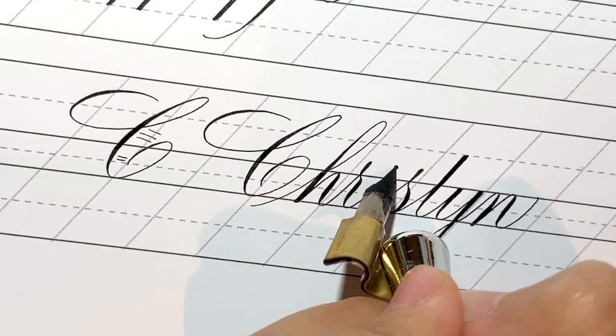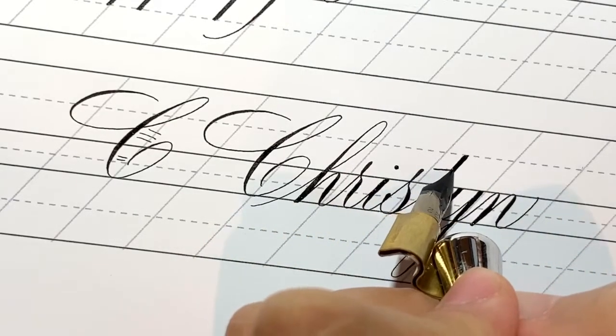Make sure you dot your I's, cross your T's.